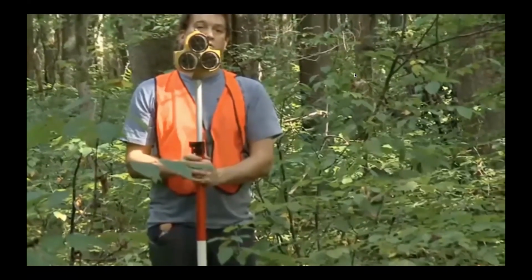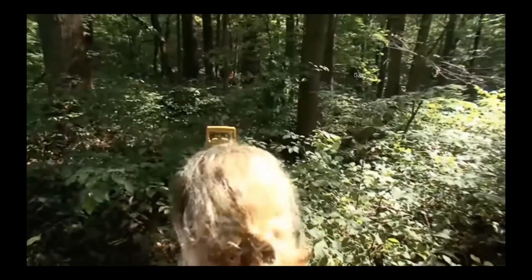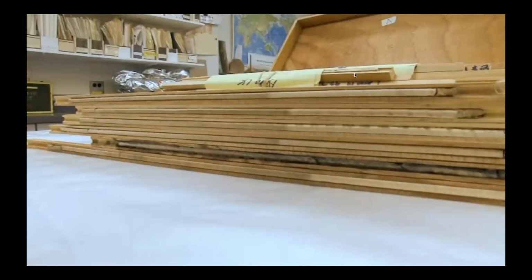In addition to using field data to track the total biomass of each tree over time, cores of trees are also used to estimate the age and the rate of growth.